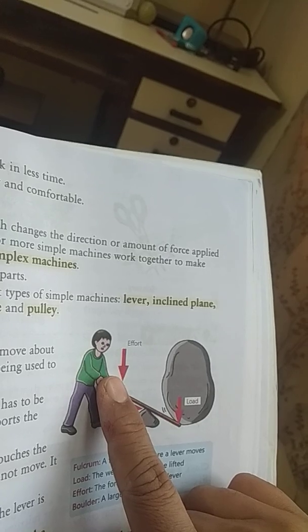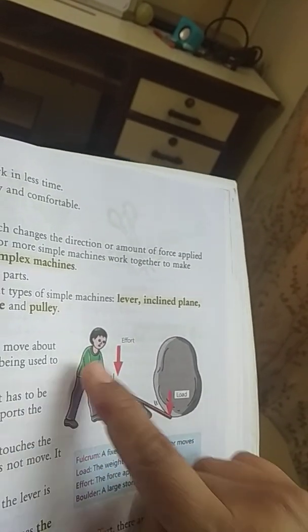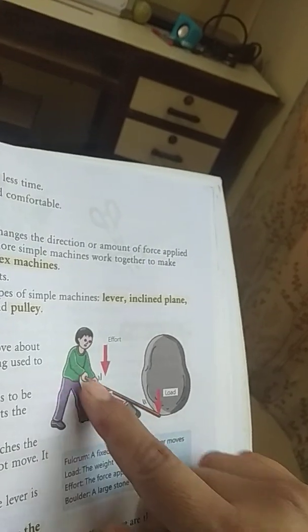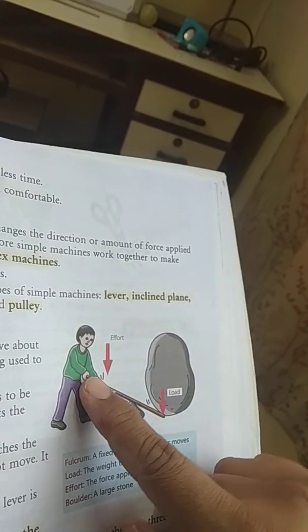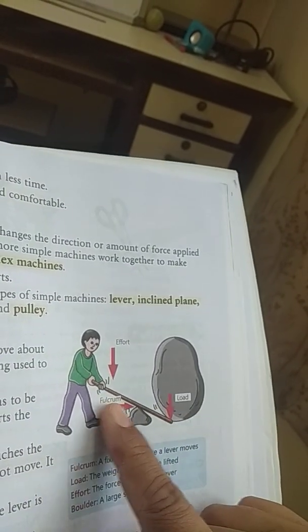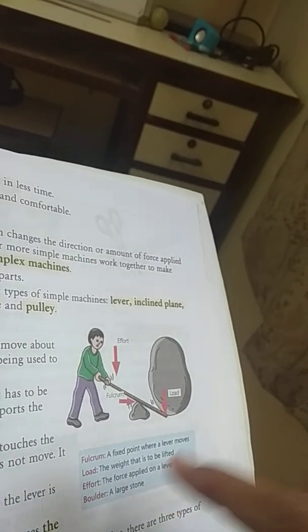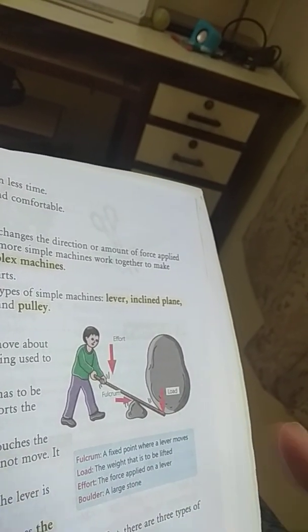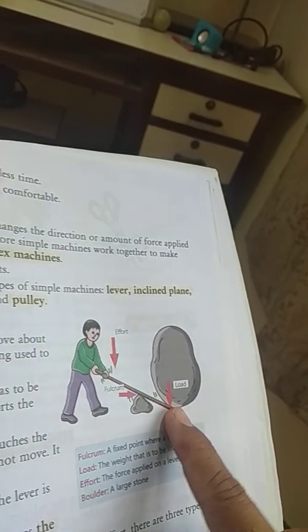Next, the force that is applied on the lever is called effort. The force which a person or a machine is applying on this whole setup is called the effort. So a lever is used in this way, and what does it do? It increases the force applied by us.